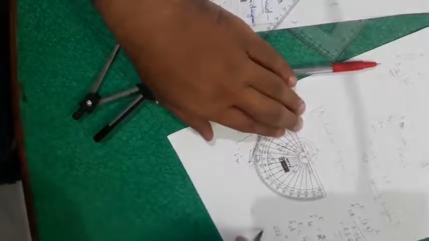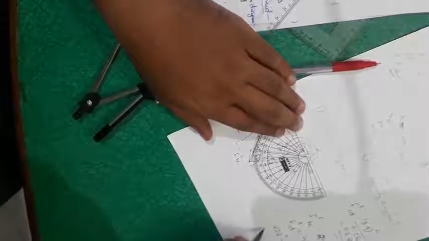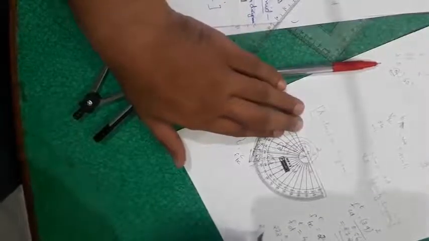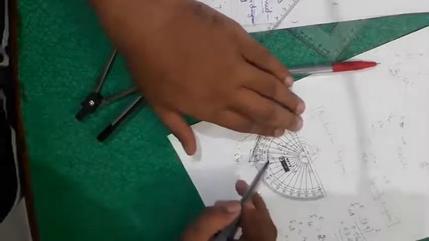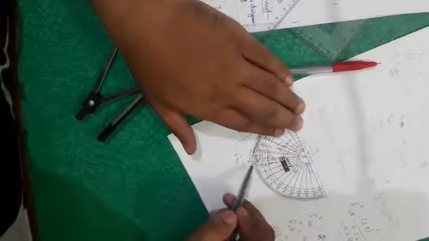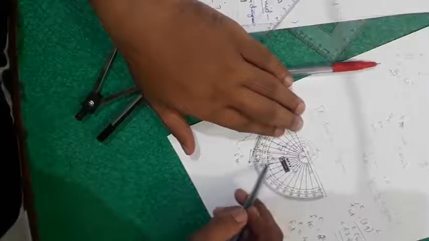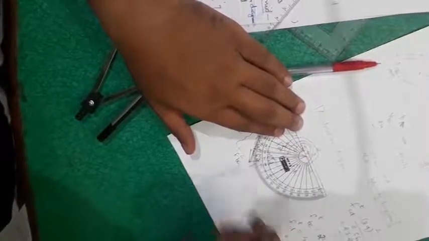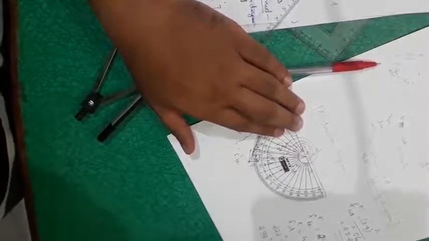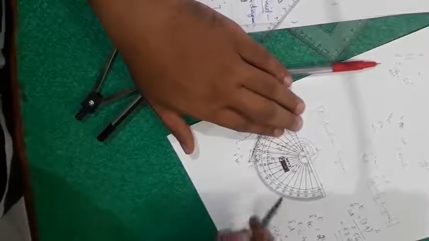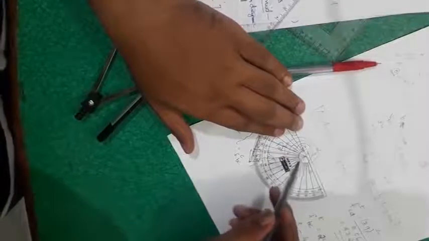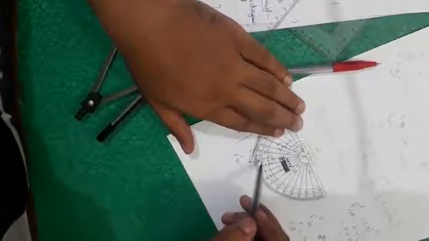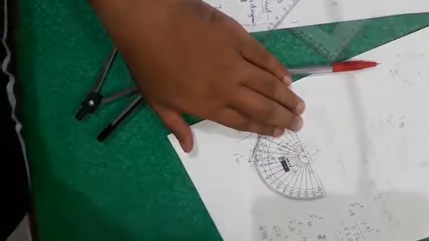So 180 plus 58 gives 238 degrees for G3, and for the center of mass of link AB, that is G2, it is 73.5, which we get from the measurement.